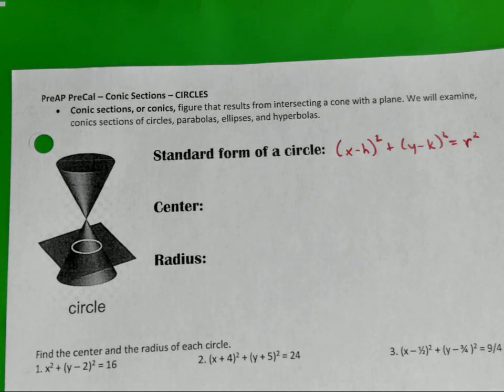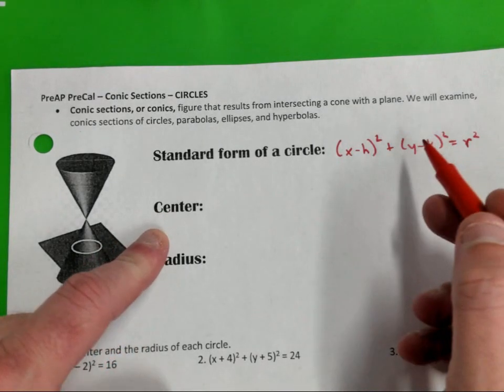The standard form for the circle is x minus h squared plus y minus k squared equals r squared. You've seen this formula before. In what math class did you see this formula? Geometry. Geometry, you did. Alright, now, how do we pick out the center from this equation?